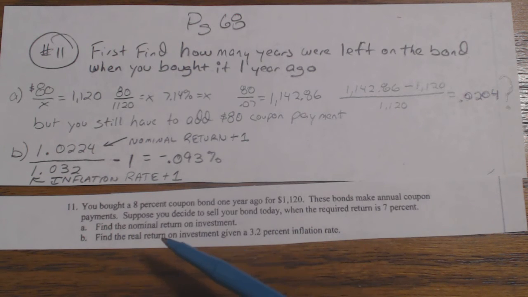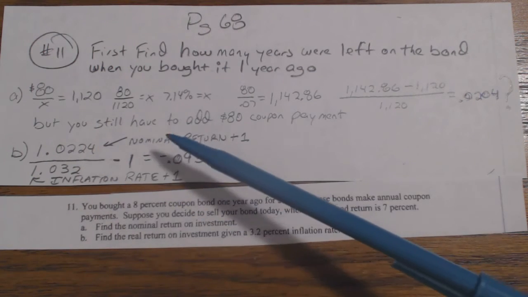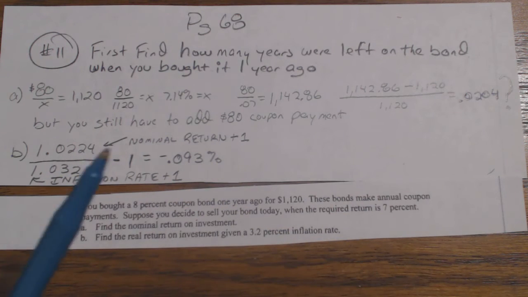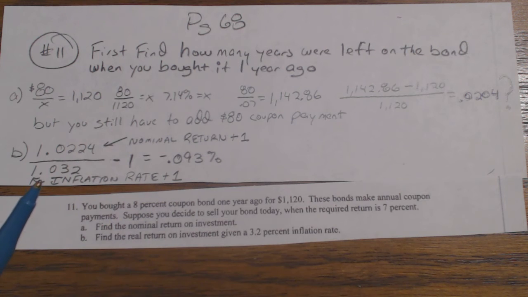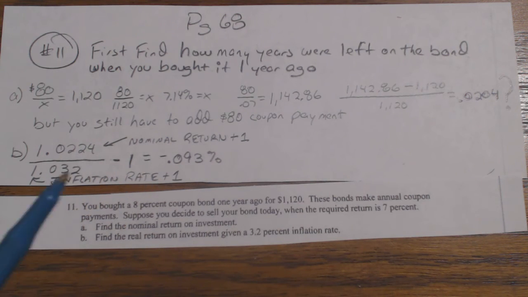But the second part of the problem is real easy. Find the real return on the investment given a 3.2% inflation rate. So remember, all the real return does is adjust it for inflation. So you take the nominal rate of return, which in his answer is 0.0224, and you add 1 to it, so 1.0224. Then you take the inflation rate and add 1 to it, so 1.032, because the inflation rate was 3.2%. Remember to subtract 1 afterwards. So you divide these two, subtract 1, and then you get, remember this actually works out to be a minus sign.